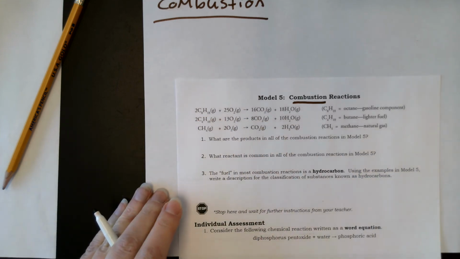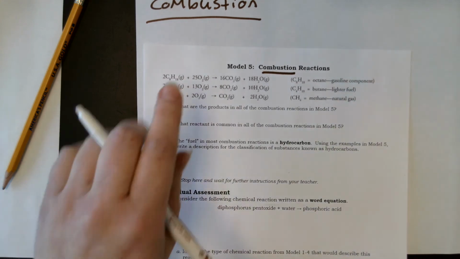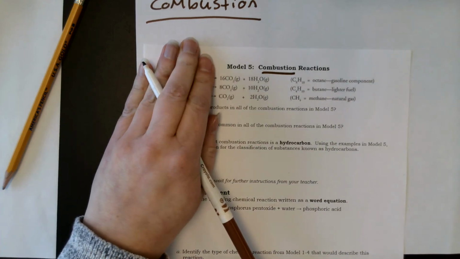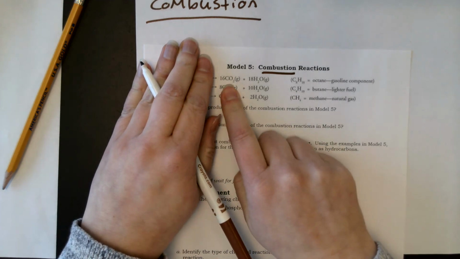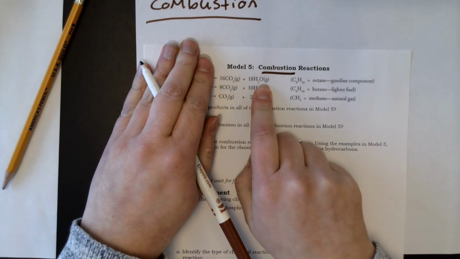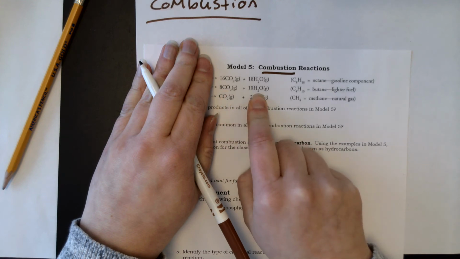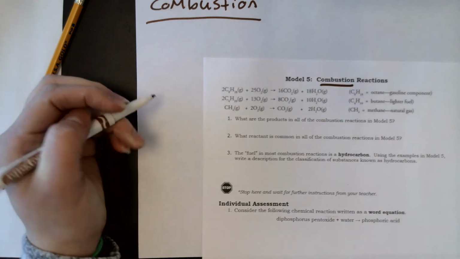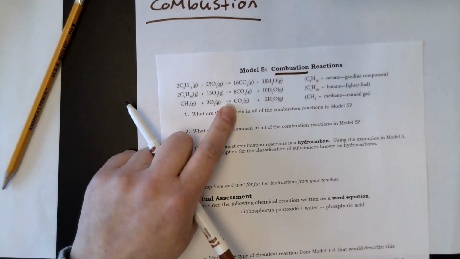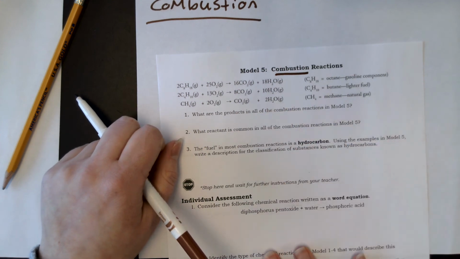But here's a nice thing to know. If you look at what we end with on each of these, notice it is all CO2 and water. CO2, water. CO2, water. Combustion is a reaction that ends up with us getting carbon dioxide and water out of it.